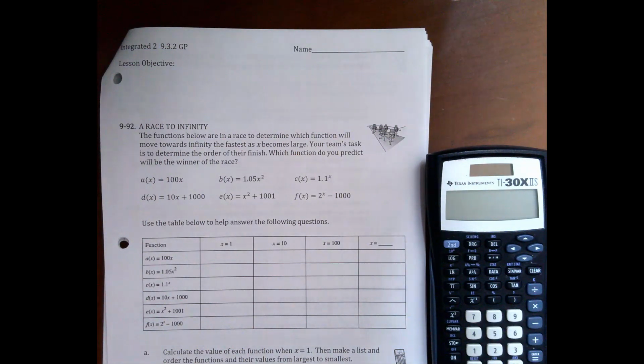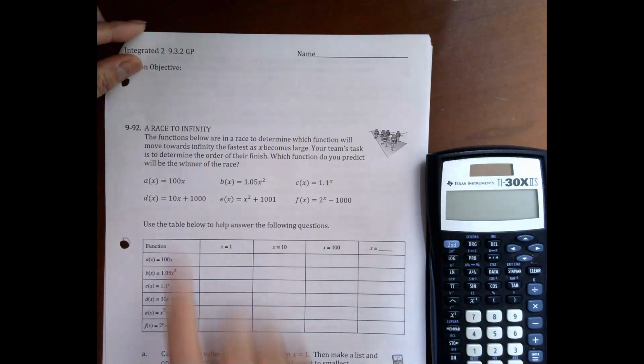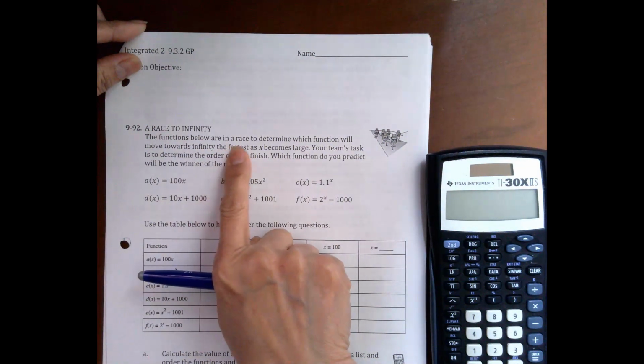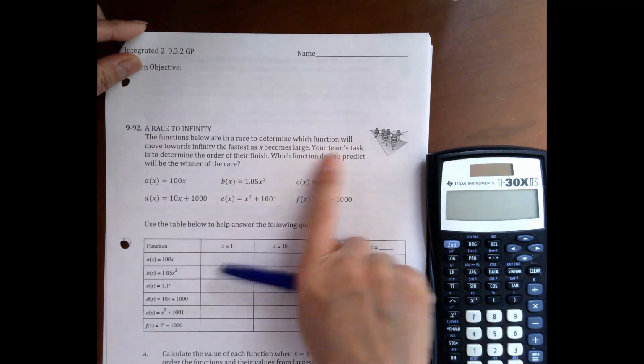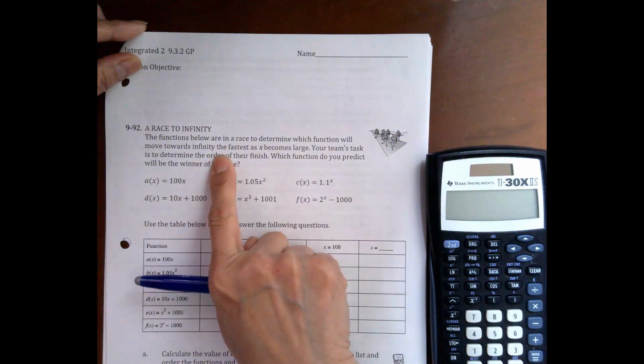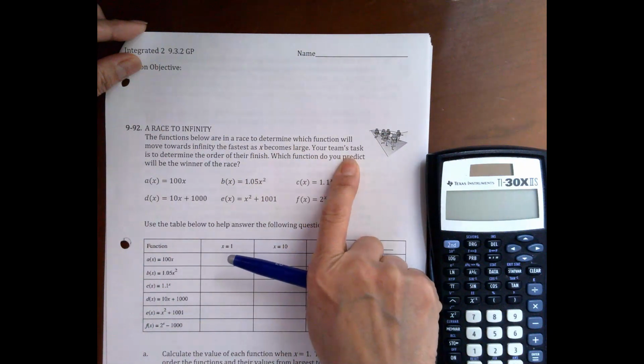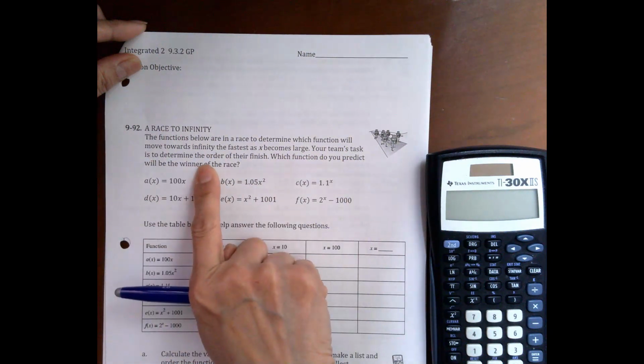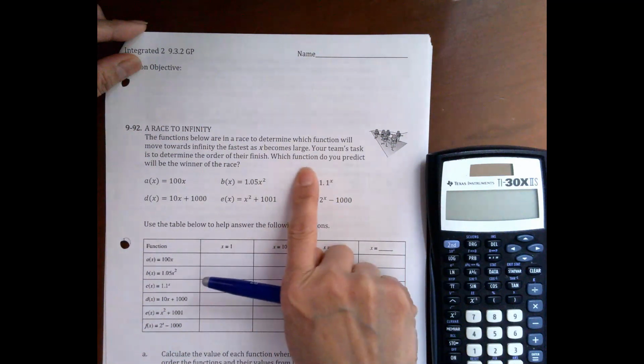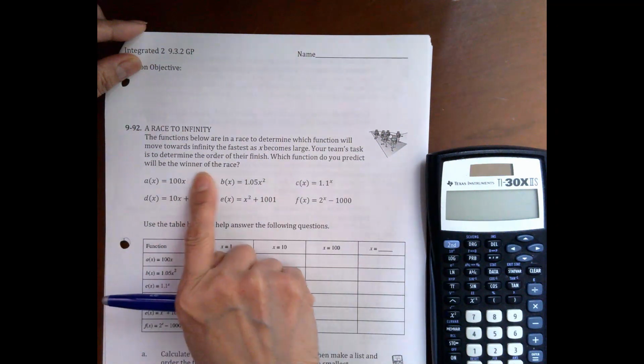Okay, hello again, Cubs. Let's try to answer our 9.3.2 guided practice, problem 92 for math 2H, a race to infinity. The functions below are in a race to determine which function will move towards infinity the fastest as x becomes large. Our team's task is to determine the order of their finish. Which function do you predict will be the winner of the race?